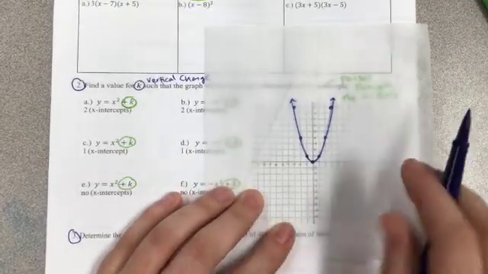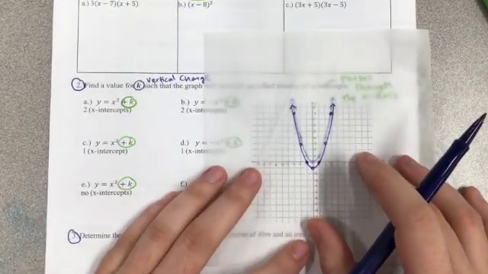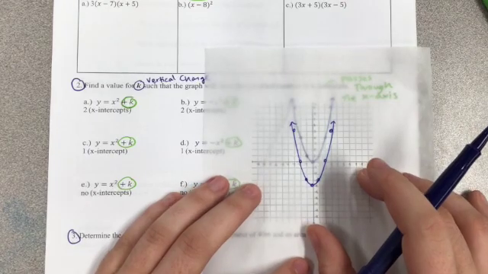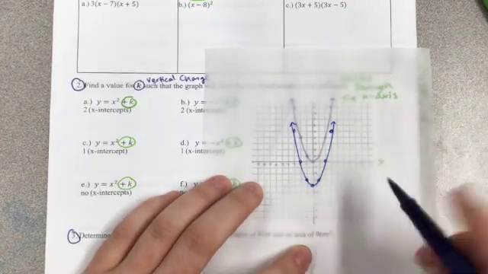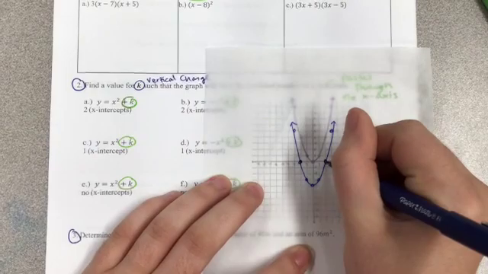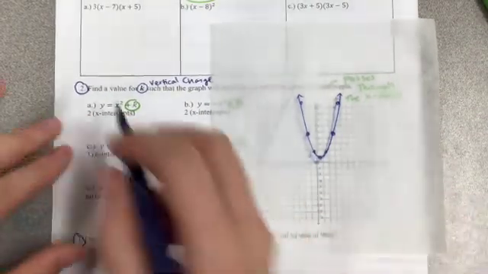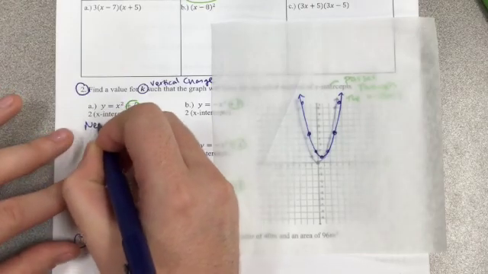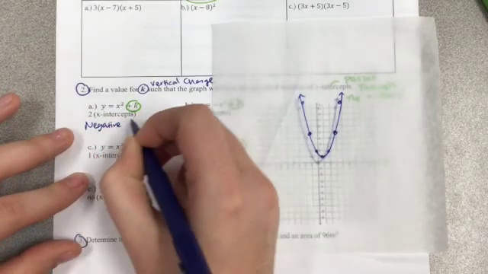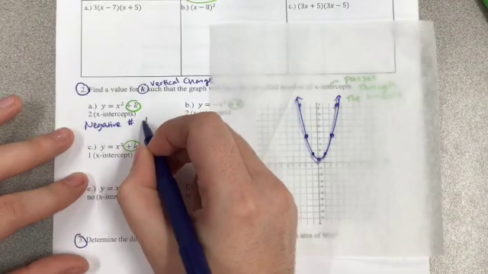But for me to have 2 intercepts, I need to move it downward in a way where it's going to pass through 2 times. So what kind of k value would I need? Well, it would have to be a negative number. Anything that moves it down.